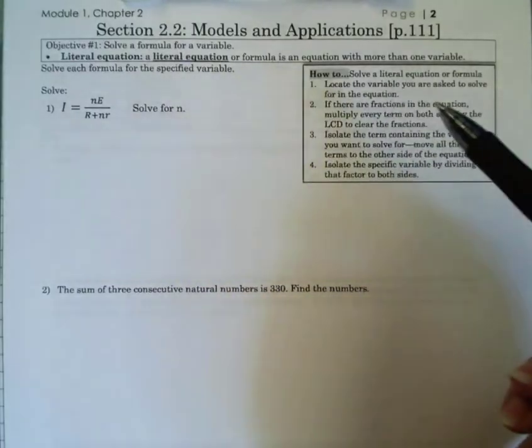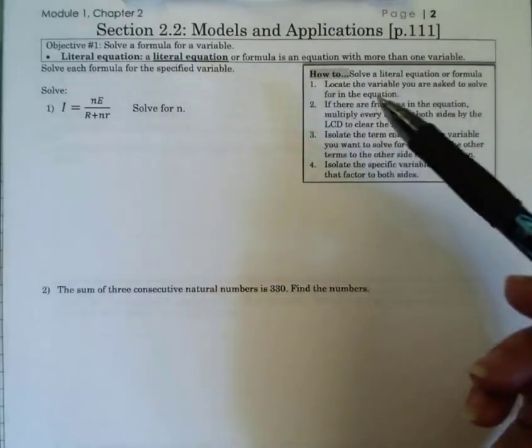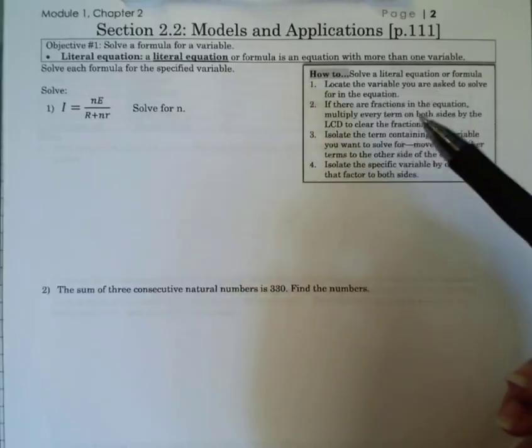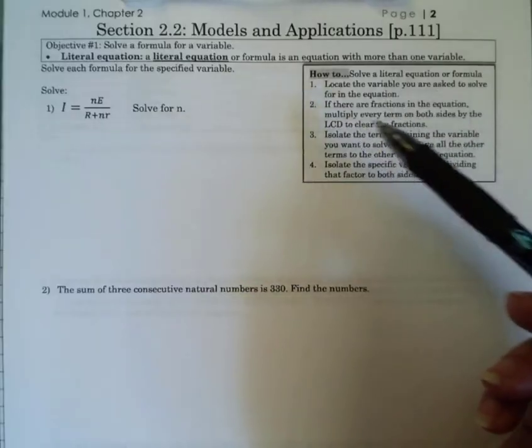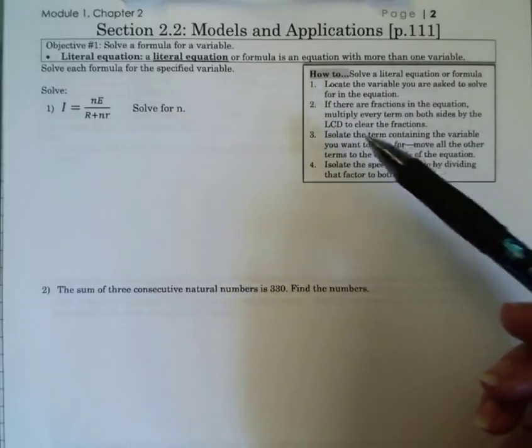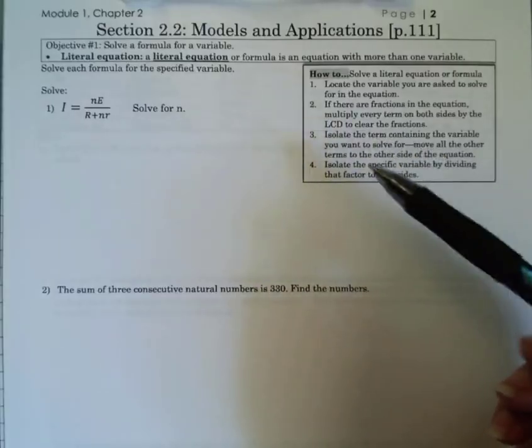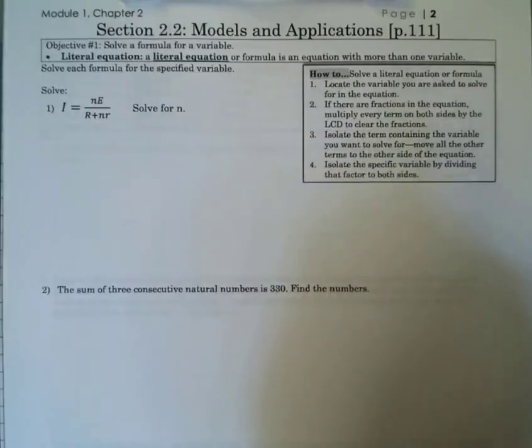So what is a literal equation? Well, how do we solve it? It tells you, locate the variable you're asked to solve for. If there are fractions, you're going to multiply by the LCD to clear the fractions. Then you're going to get the term that has the variable all by itself on one side, and then you're going to isolate it if you have to by dividing.